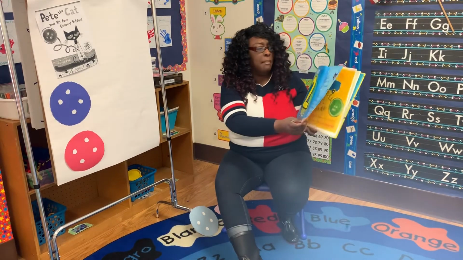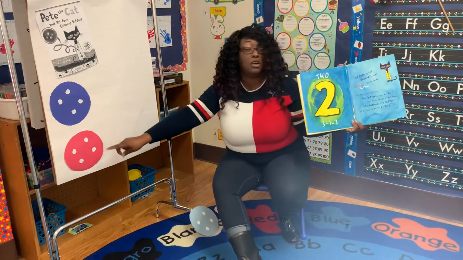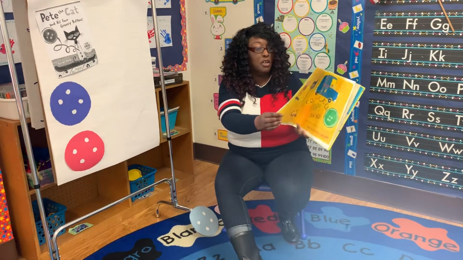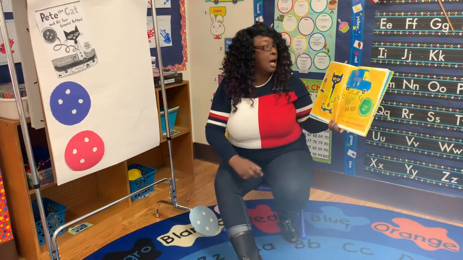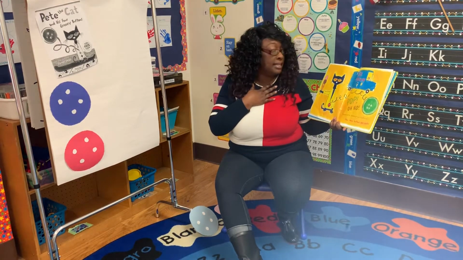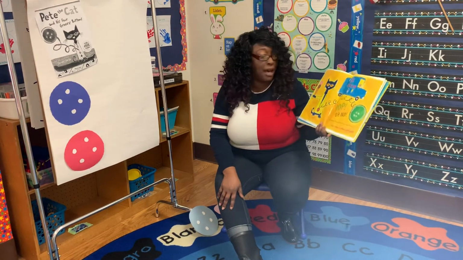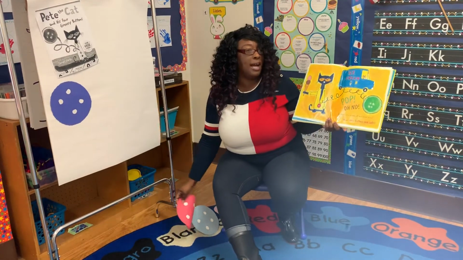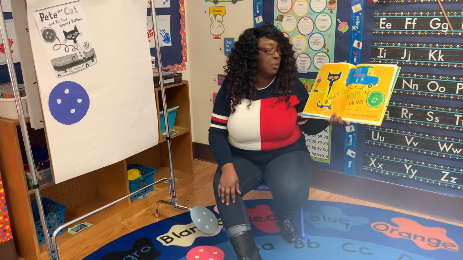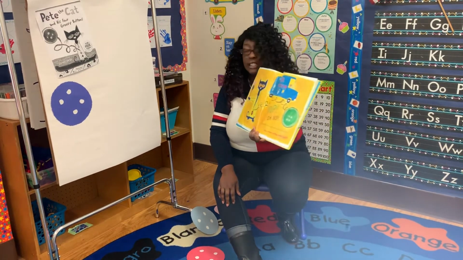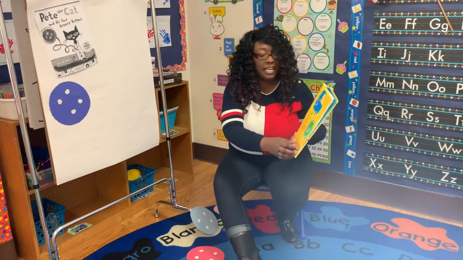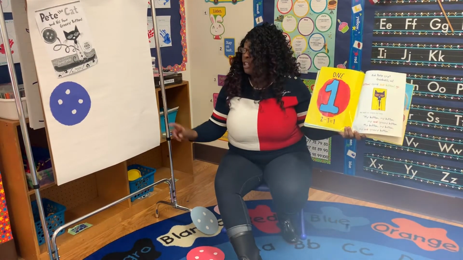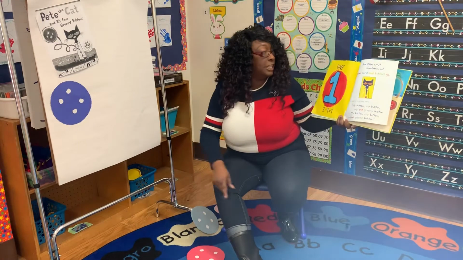My buttons, my 2 groovy buttons. Oh my goodness. Another one popped off, Pete the Cat said. And it what? You're right, Kel. It rolled away. How many buttons does Pete the Cat have now? You're right, boys and girls. He has 1 because 2 minus 1 equals 1.